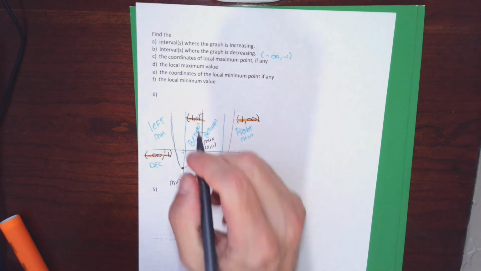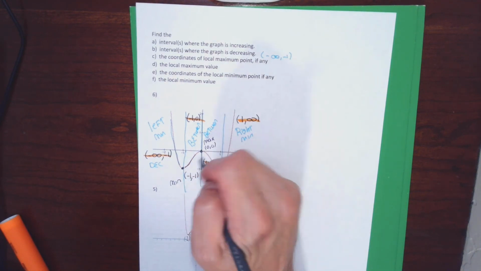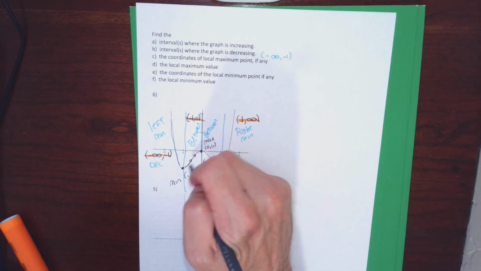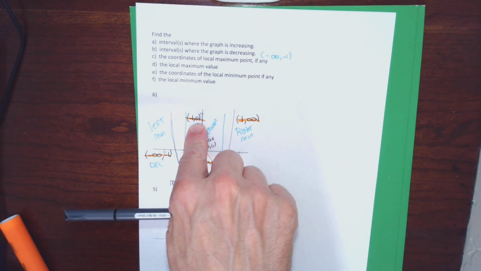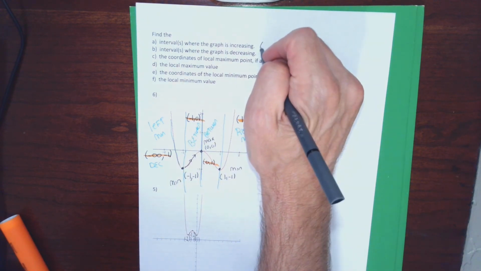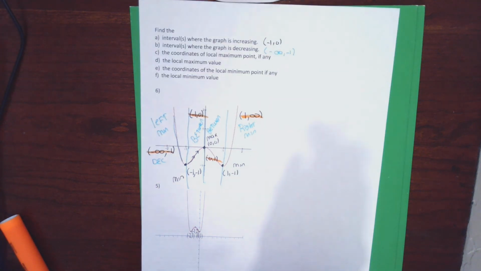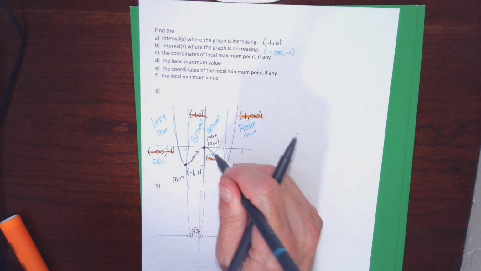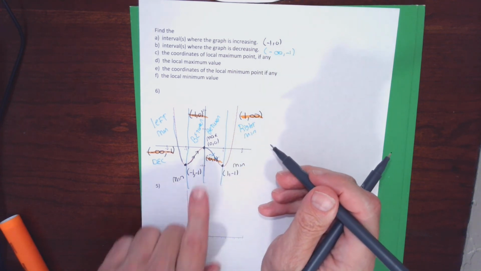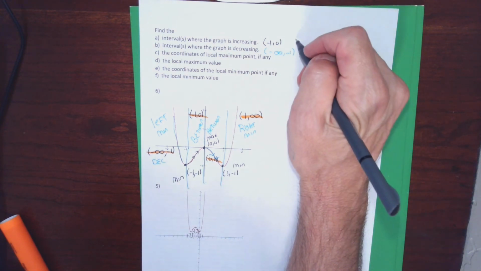If I start drawing in the middle interval, the interval between the minimum and the maximum, my marker is going higher as I draw. So for that interval, which is the interval from negative 1 to 0, my graph is increasing. It's confusing because I have points and I have intervals that have similar values. The second middle interval, that's a decreasing interval, and that's the interval from 0 to 1.